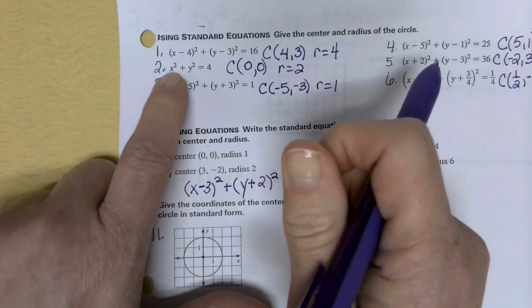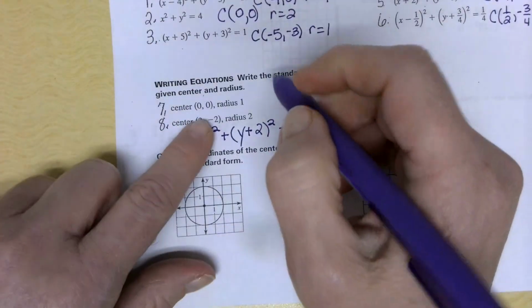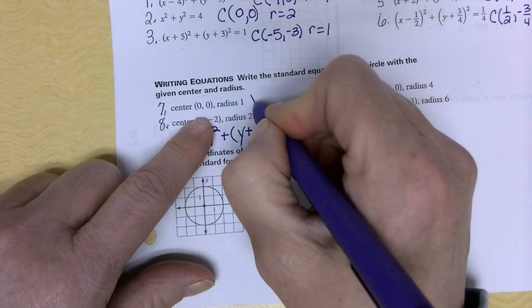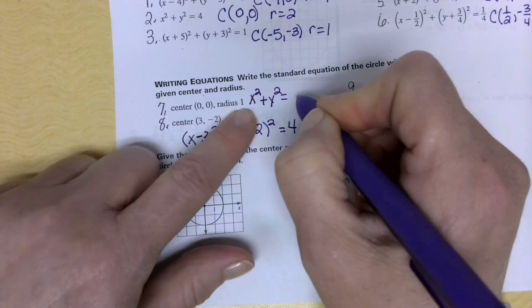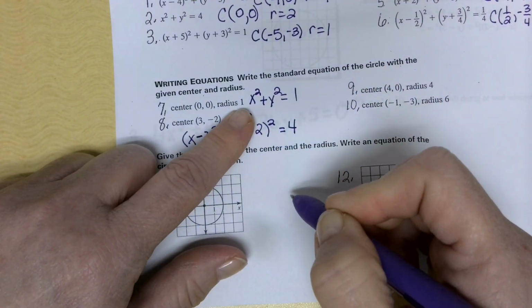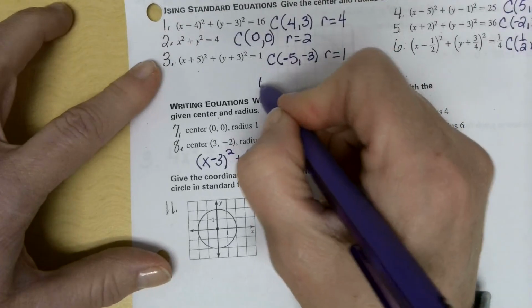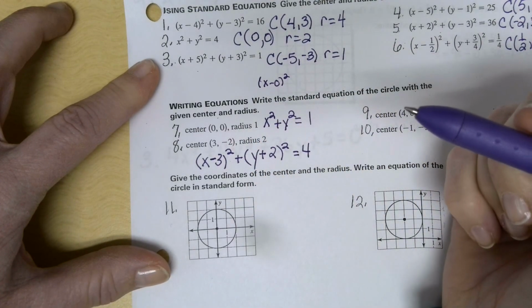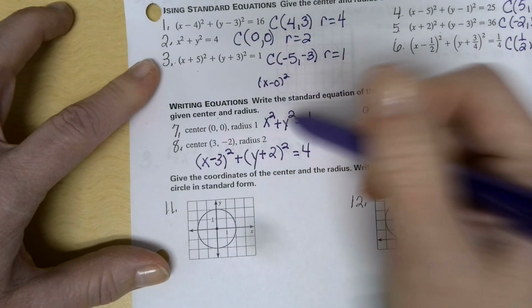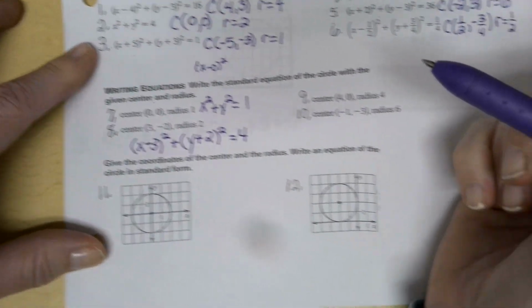Number 7 is going to be just like number 2. When the center is 0, 0, it's just x squared, y squared, and then the radius is 1. 1 squared is 1. Now, if you wrote it like that, I wouldn't necessarily count it wrong, but simplified, the 0 should not be there.